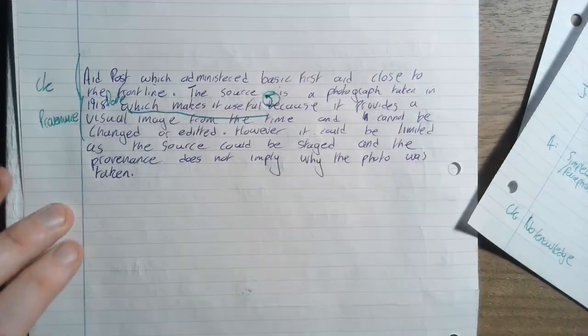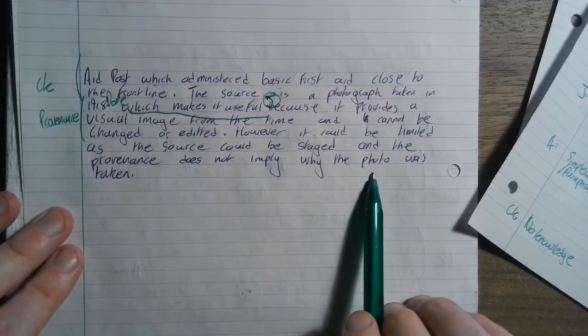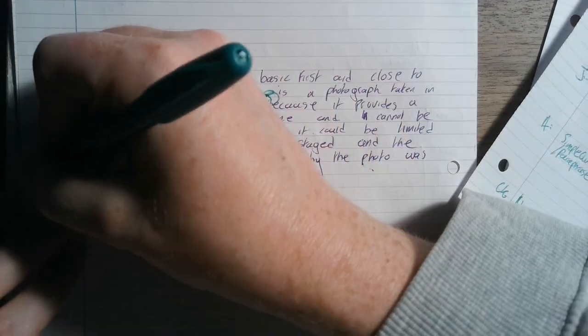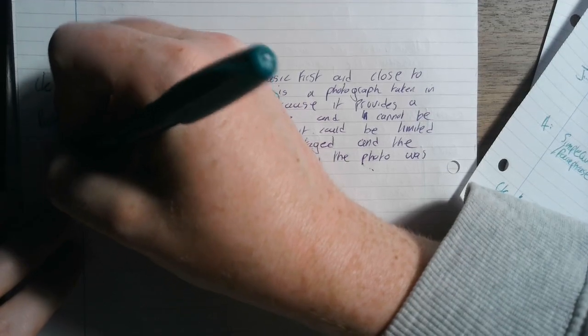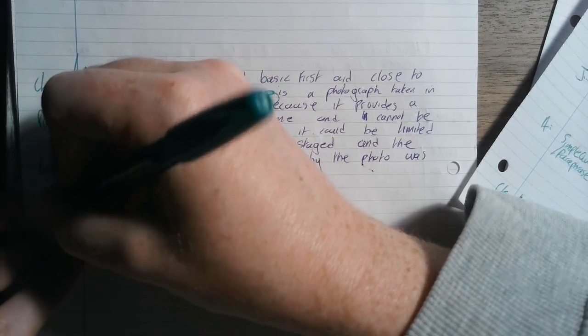Let's have a look at the weaknesses. However, it could be limited as the source could be staged and the provenance does not imply why the photo was taken. So there's the limitations of the provenance.